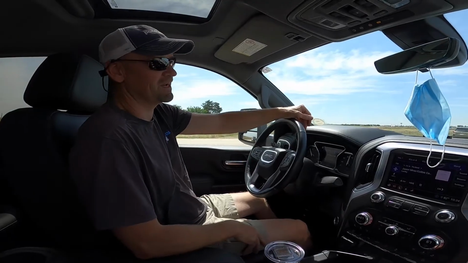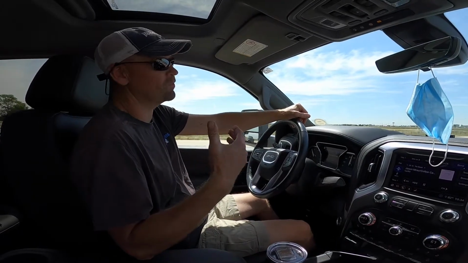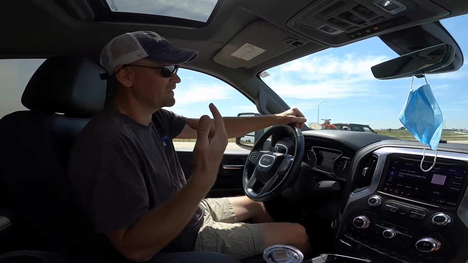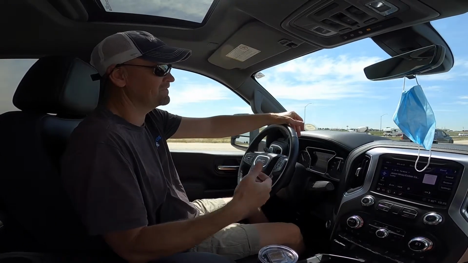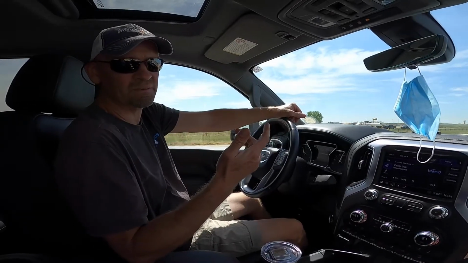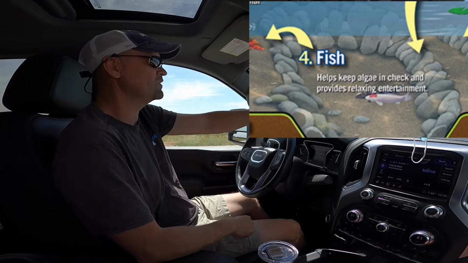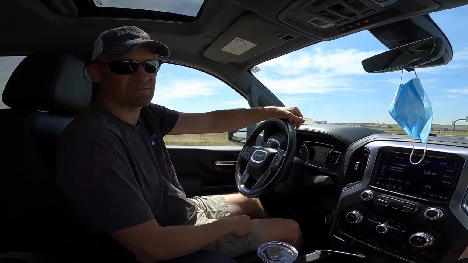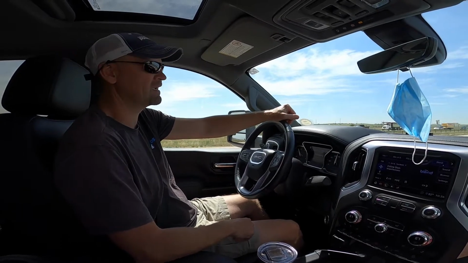So when it comes down to fish, we definitely want to have good aeration and circulation for fish as well, so they can effectively breathe in water. So that's number 2. Right, so the next element is going to be fish. We normally want to promote fish in any pond. There's a balance to taking care of the fish.